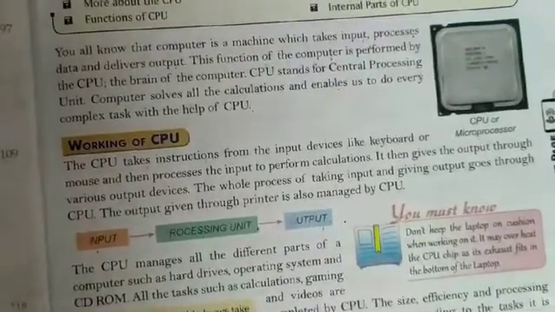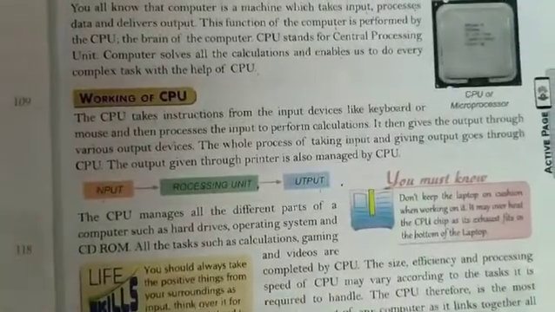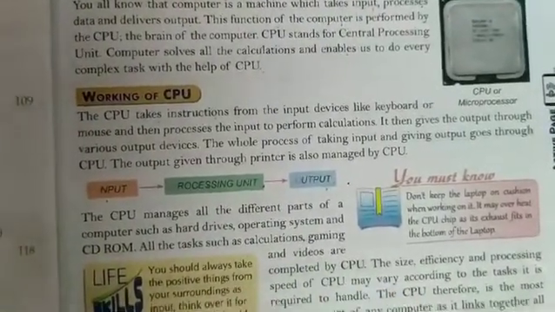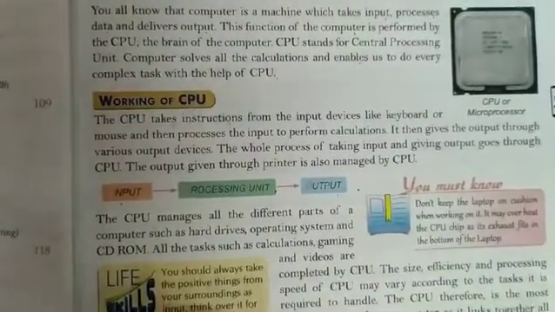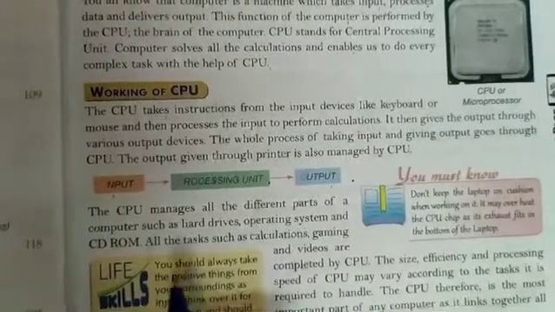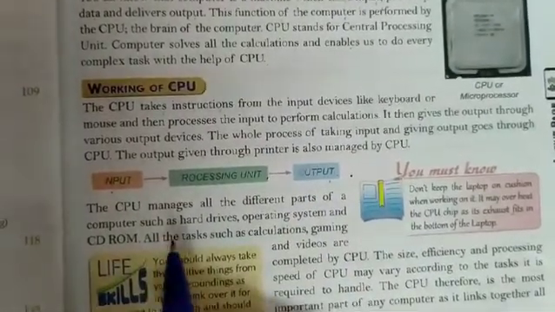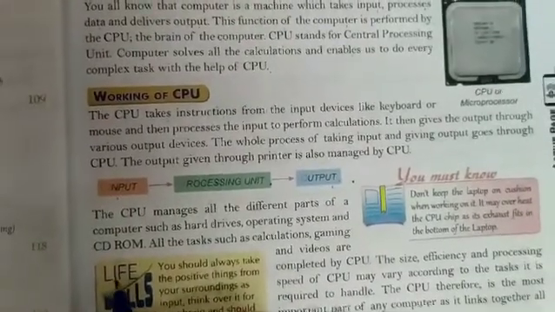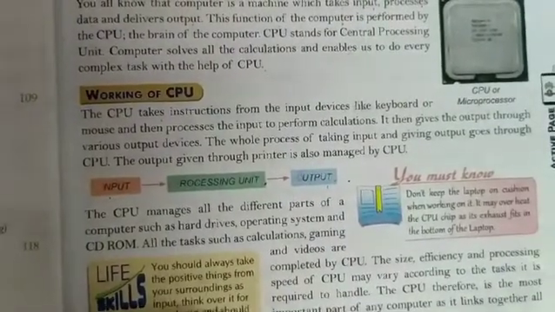The CPU also manages different parts of the computer such as hard drives, operating system and CD-ROM. All the tasks such as calculations, gaming and video are completed by the CPU. The size, efficiency and processing speed of the CPU may vary according to the task it is required to handle.